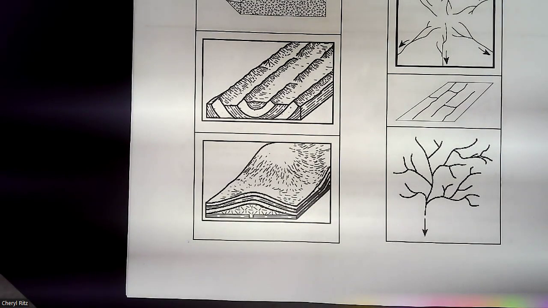I know not everybody got to these questions. So take two minutes if you need a whole two minutes to match these up, we've got what the land looks like and what the rivers look like. Okay, so just take a second.